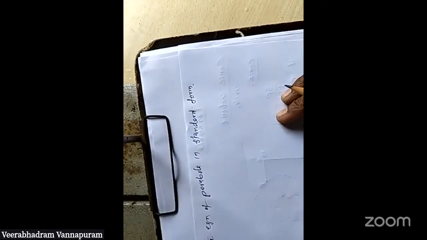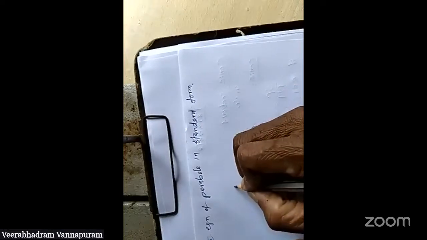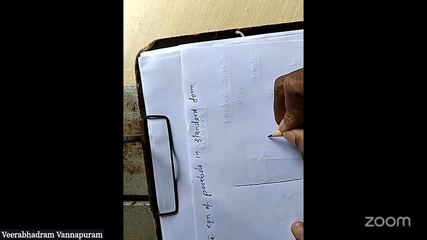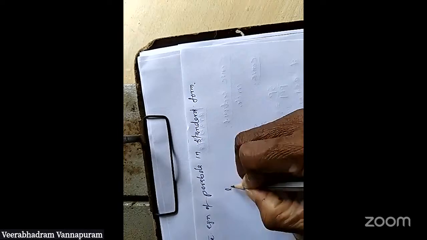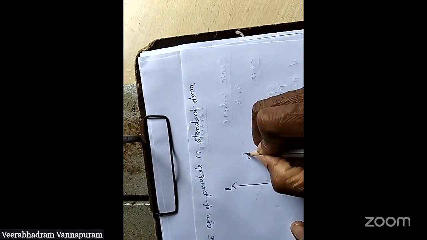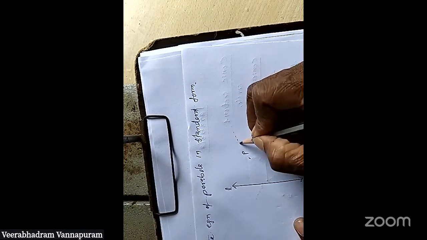So the equation of parabola in standard form. So let us take the diagram once. This is the directrix and this is the fixed point S, the focus, and this is L. So let us take a point P. So the locus of the points.